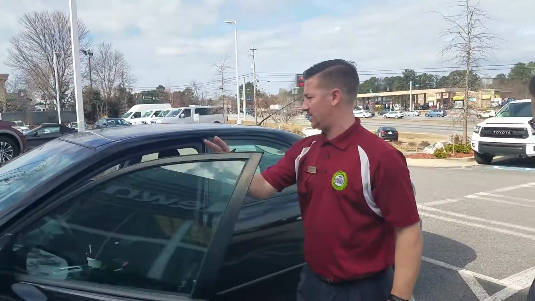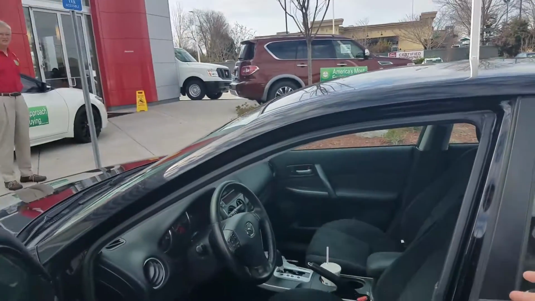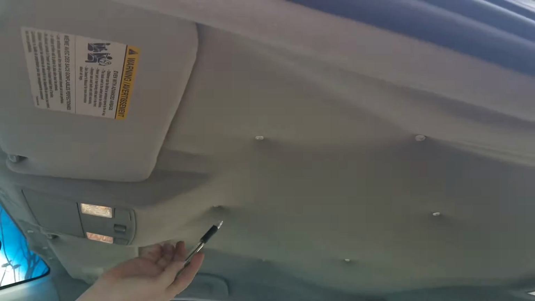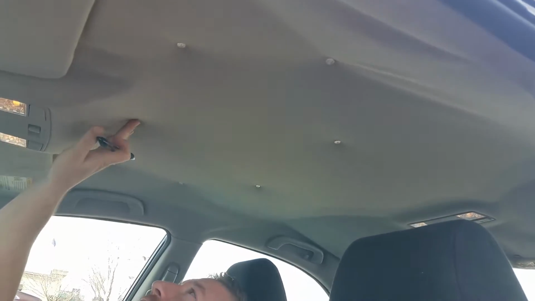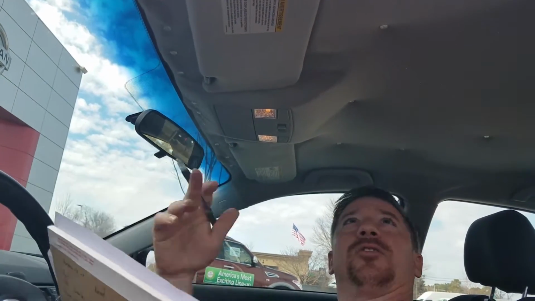Something else that I did notice about this vehicle just right now, other than the general condition of it needing to be completely detailed, if you look up here in the ceiling, you'll notice the headliner is being held in. So you want to make sure that you make it obvious to the customer that you are noticing these items. Okay, let's go ahead and jump out.